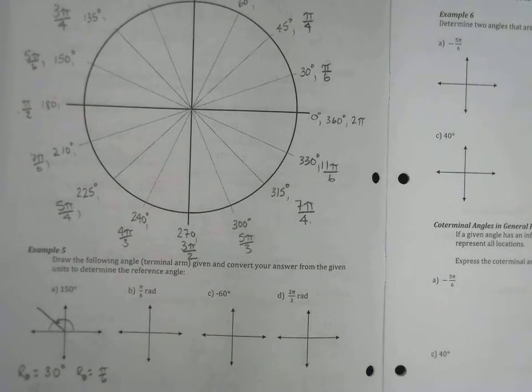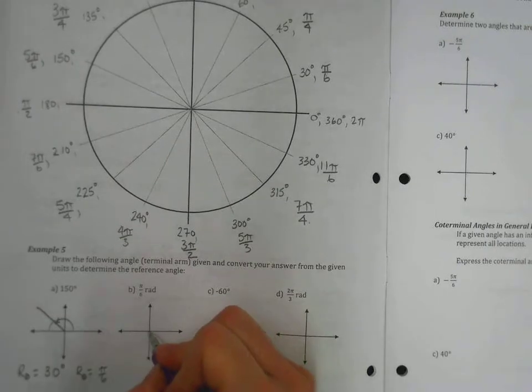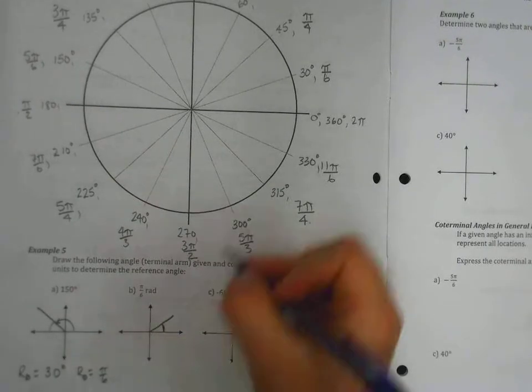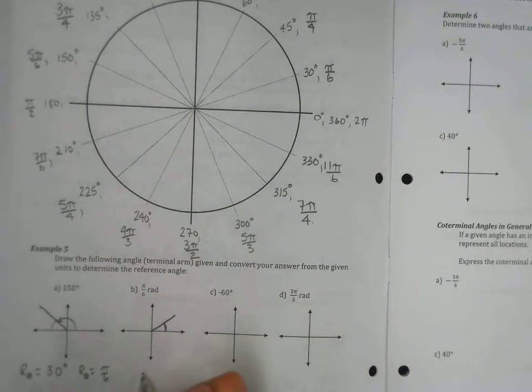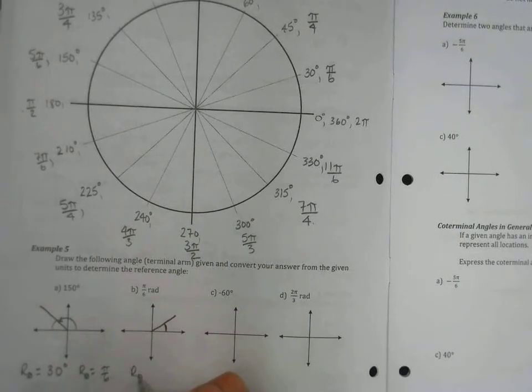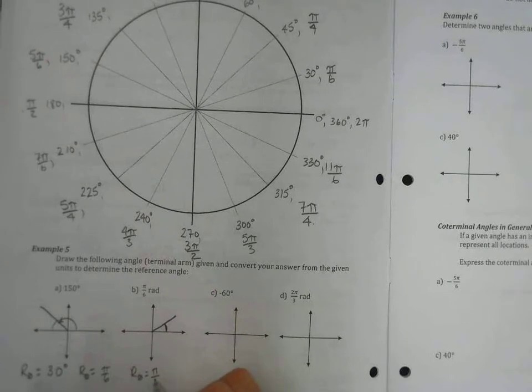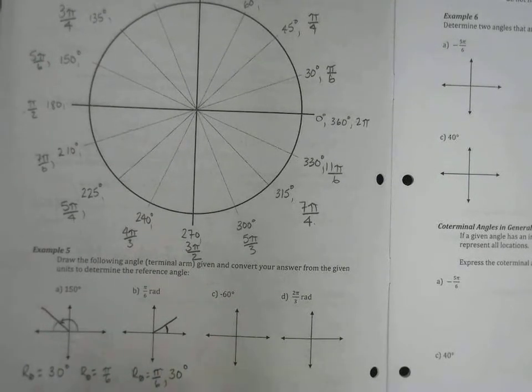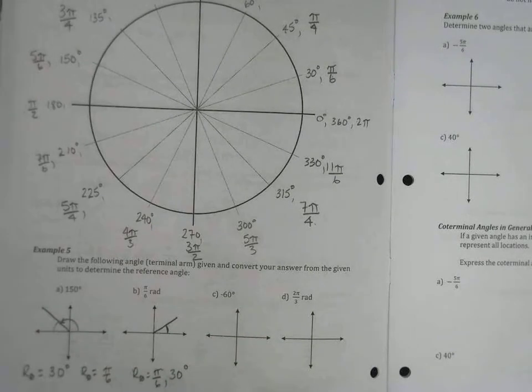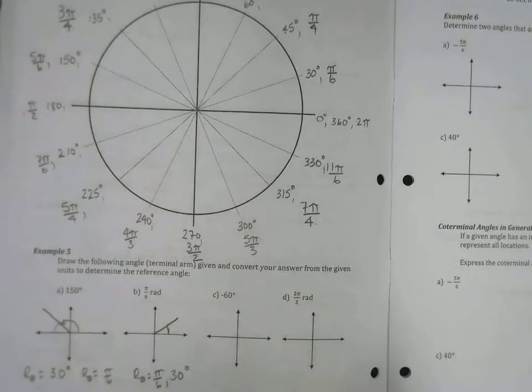Okay. All right, pi over 6 radians, fairly straightforward, equivalent to this 30-degree angle. Right, so my reference angle is also going to be pi over 6, or 30 degrees, and my rotation in degrees would be 30, because we're working in the first quadrant.